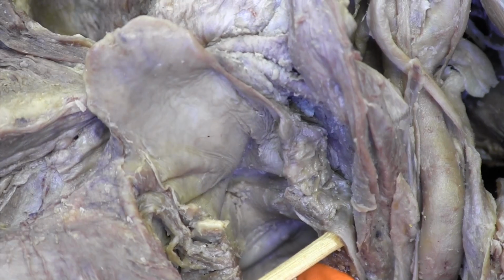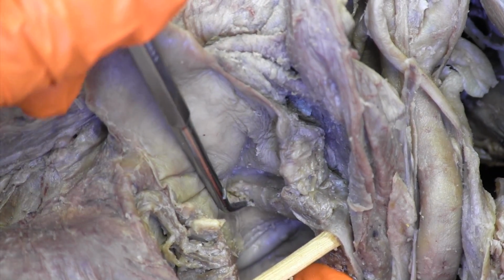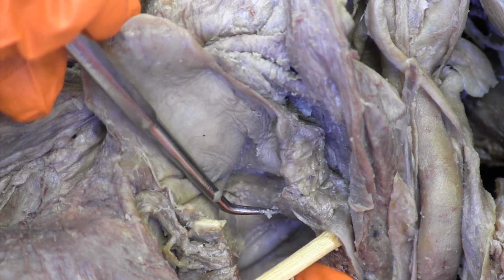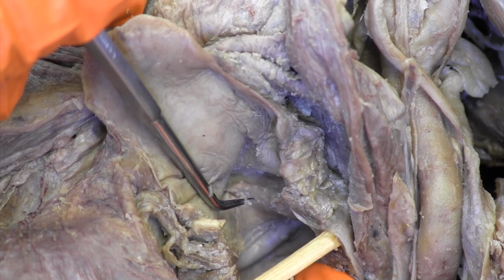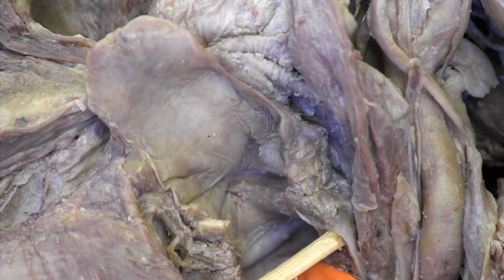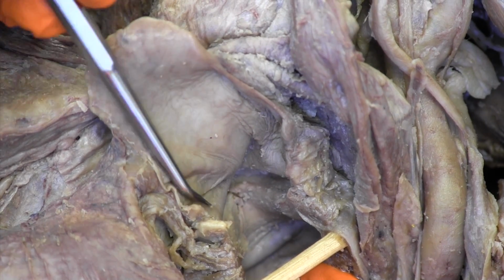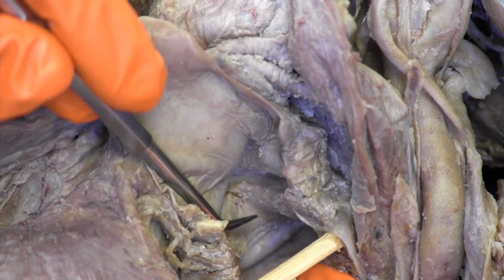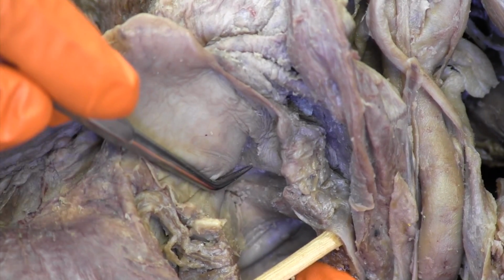And finally, this structure here is the true vocal fold or just true fold. Based on the previous picture that I showed you with the mucosa removed, here hopefully you can see a little bit better that the mucosa is intact and we're looking at folds instead of ligaments.